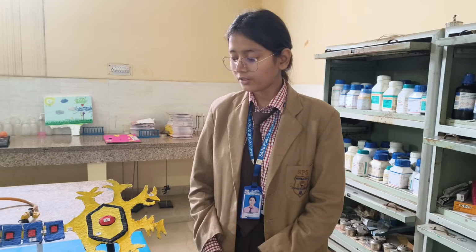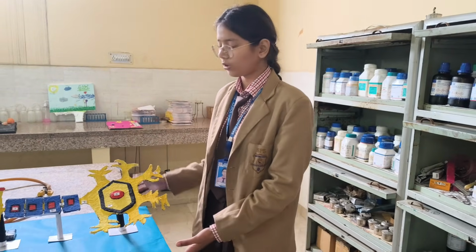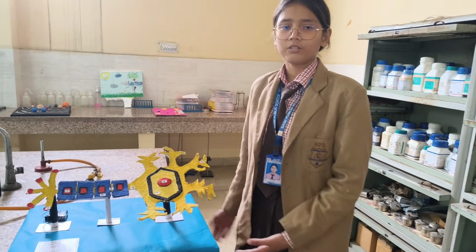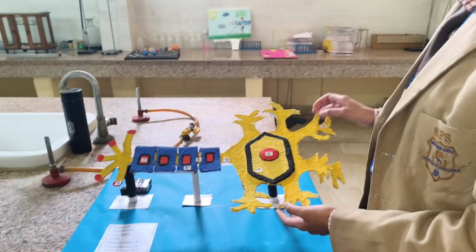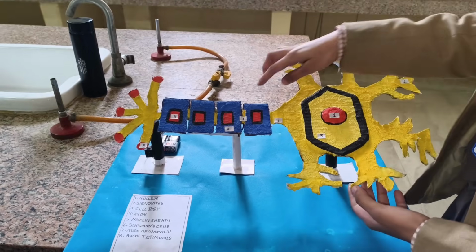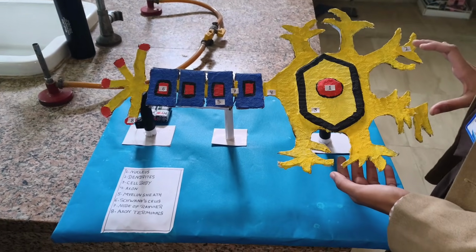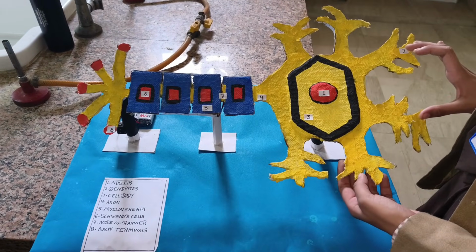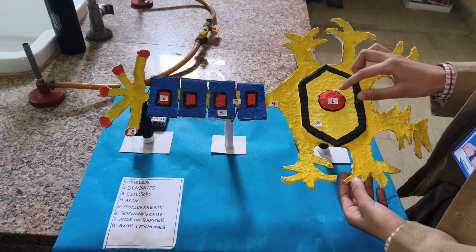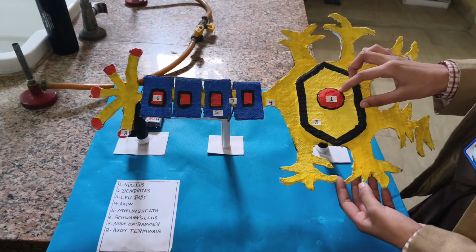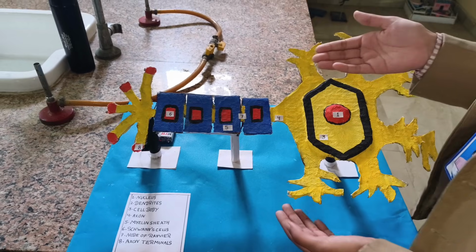Good morning everyone, my name is Khwahish, I am from class 11th and today I am describing the model of a neuron. The neuron is the structural and functional unit of the nervous system. It has three main parts: the dendrites, cell body and the axon. First of all, the dendrites receive the signals and pass them into the cell. Inside the cell, a nucleus is present which processes the signals and further passes them to the axon.